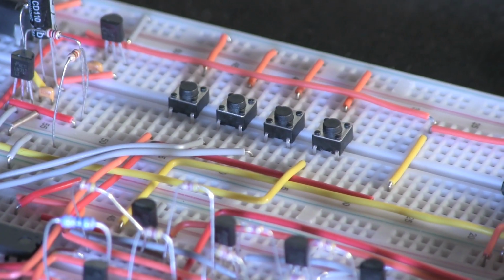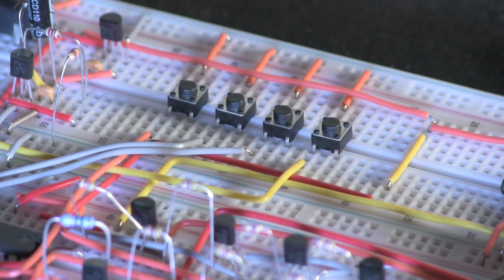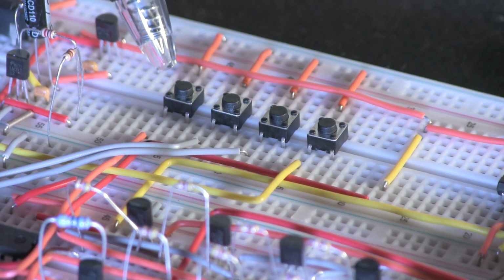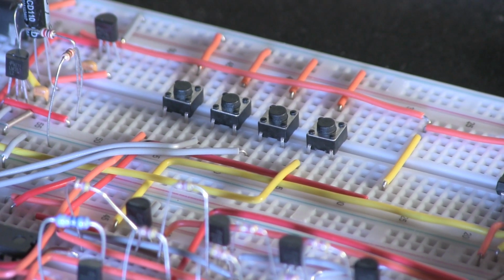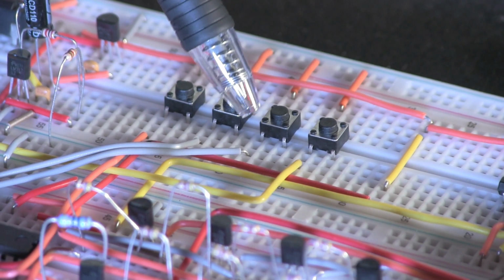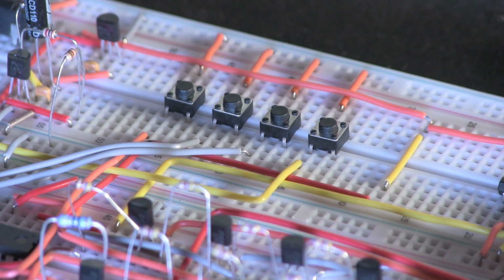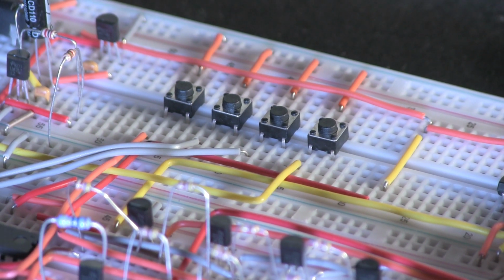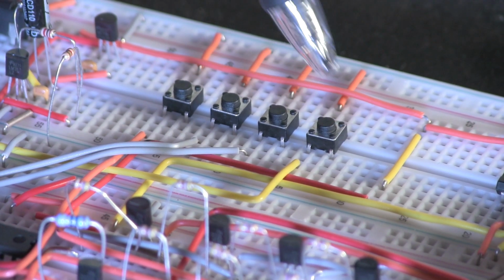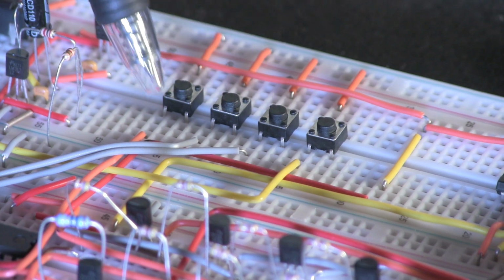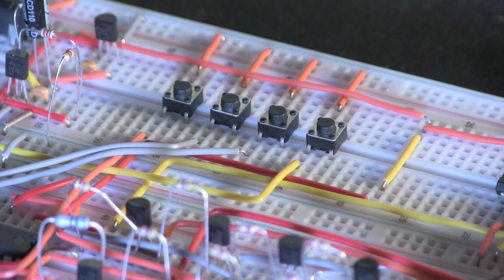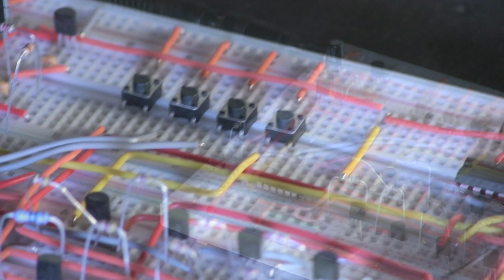Additionally, we have these 4 buttons here which are used for scrolling and text input. For scrolling, they can be used to manually scroll through the message, increase or decrease the scroll rate, and restart the message at any point. For text input, they can move the cursor left or right, increment or decrement characters, and insert or delete characters.